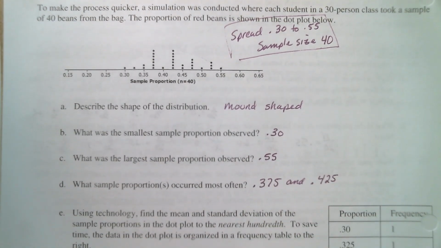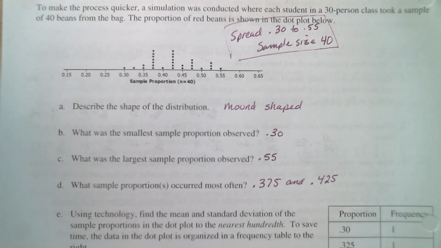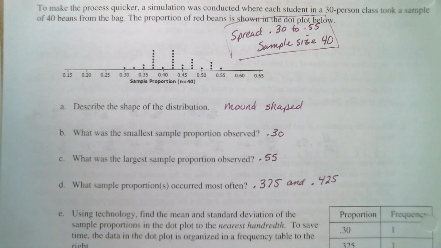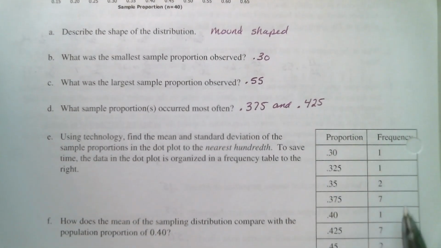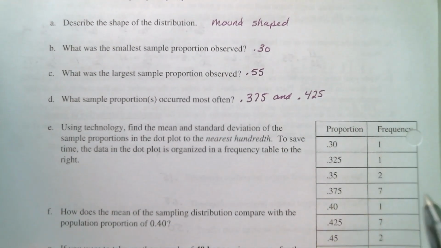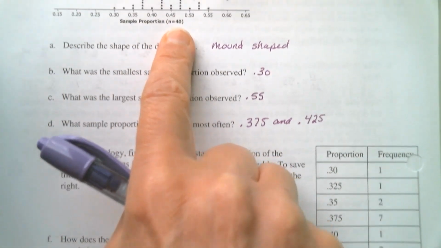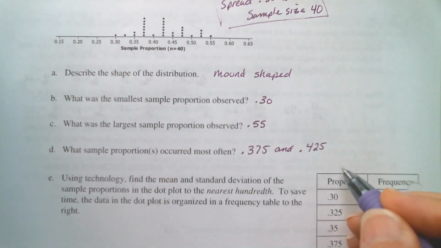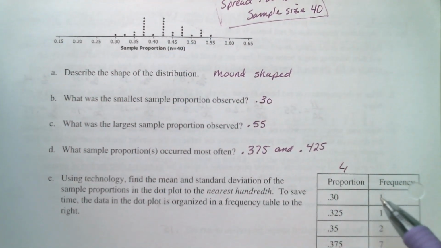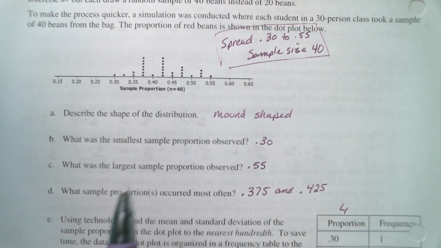Using technology, find the mean and standard deviation of the sample proportions in the dot plot to the nearest hundredth. All right, so the table is kind of filled out for us here already. Here are the list of proportions from the dot plot above. So that would go in L1, and the frequency is also noted for us already.